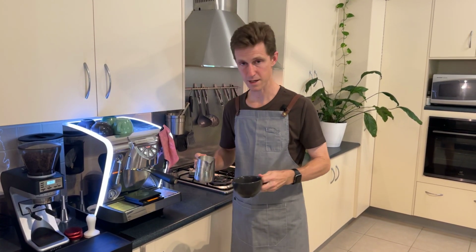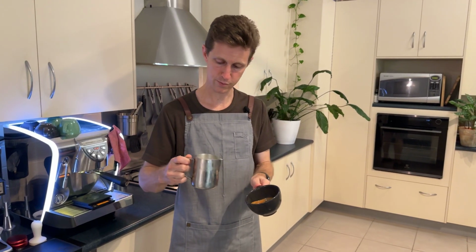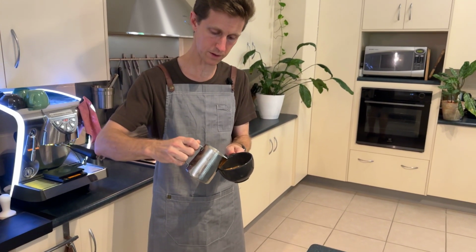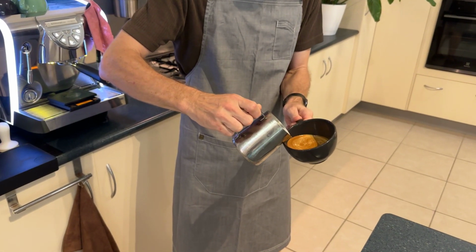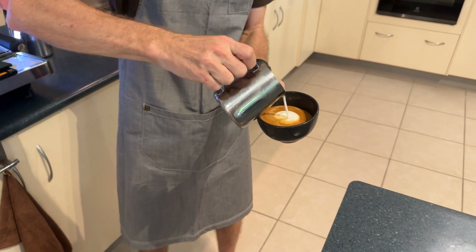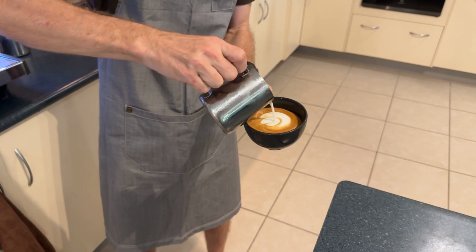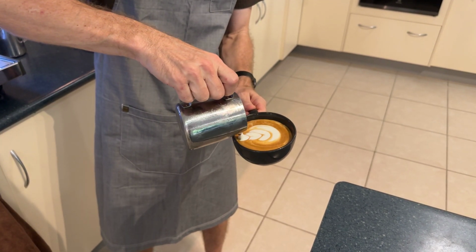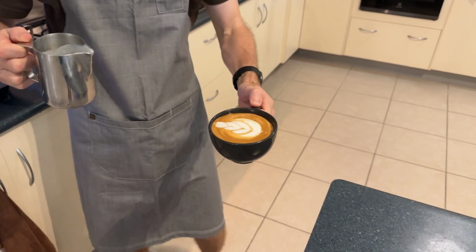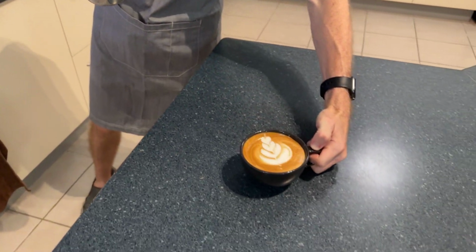On to the last step, and we'll take our espresso and our steamed milk and do our combination. Might aim for a tulip today. And there's your coffee. Enjoy.